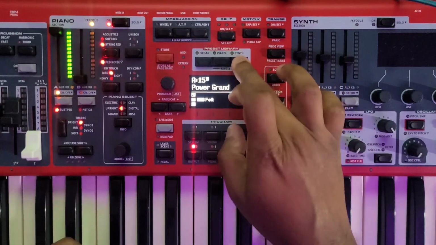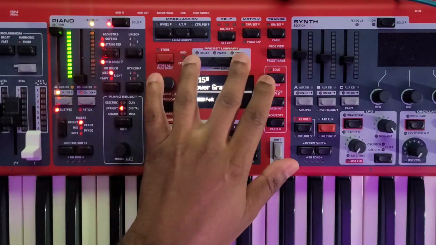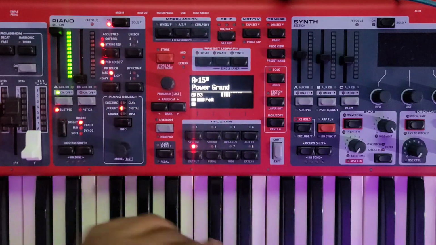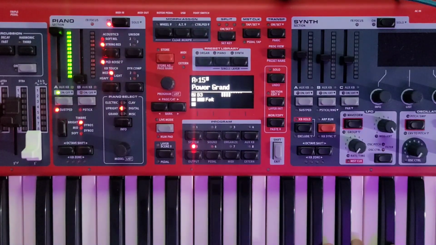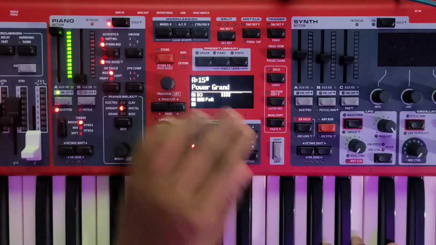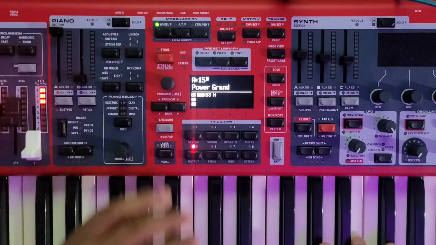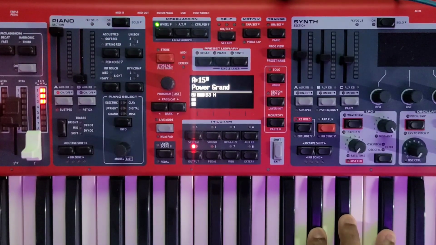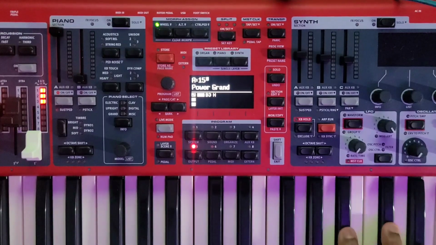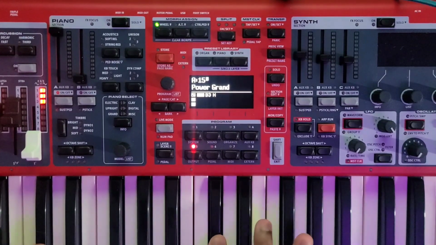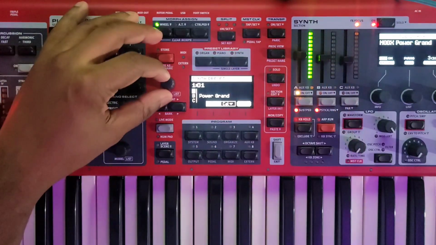And then we're going to go into a couple of the synth presets. Now I do have an organ preset, which is just a B3 Hammond preset. Again, this is just basic B3 Hammond. All right. So back to the synth programs.